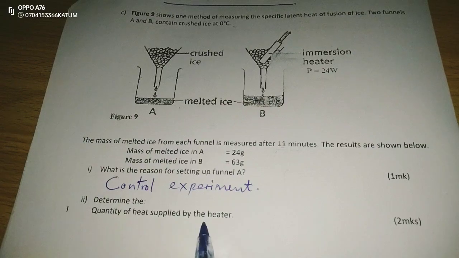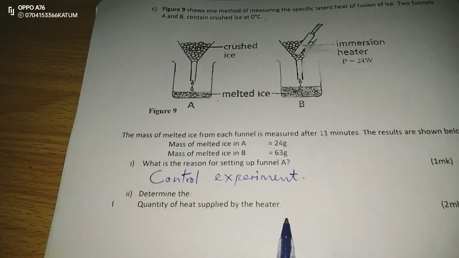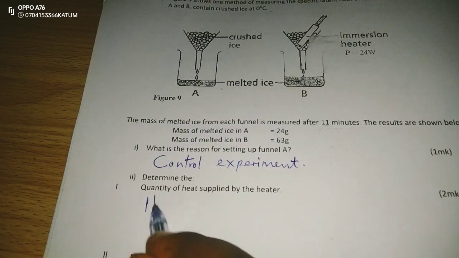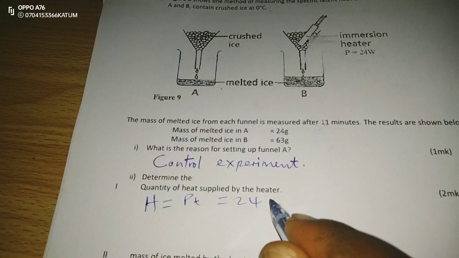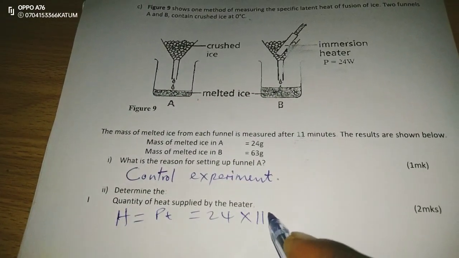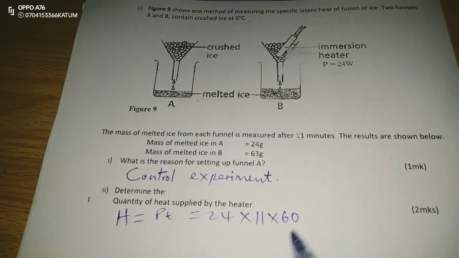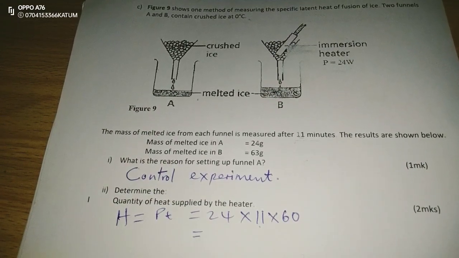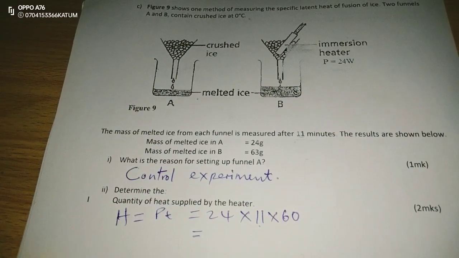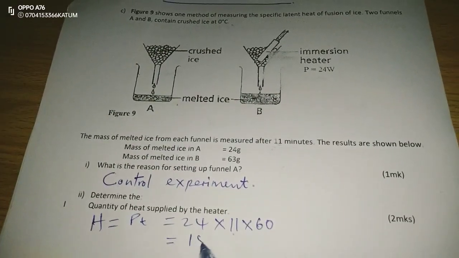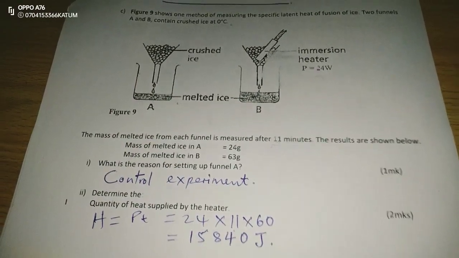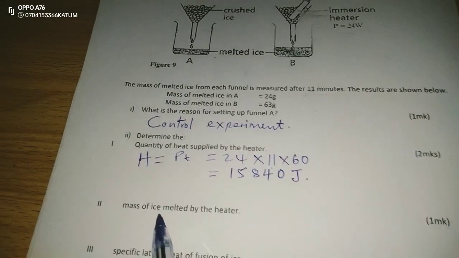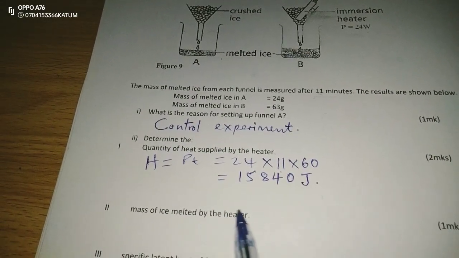Determine the quantity of heat supplied by the heater. The heat energy will be given by power times time. So power of 24 and time, which is 11 minutes, we convert the minutes to seconds by multiplying by 60. 24 by 11 by 60. This is giving us 15,840 joules of energy.